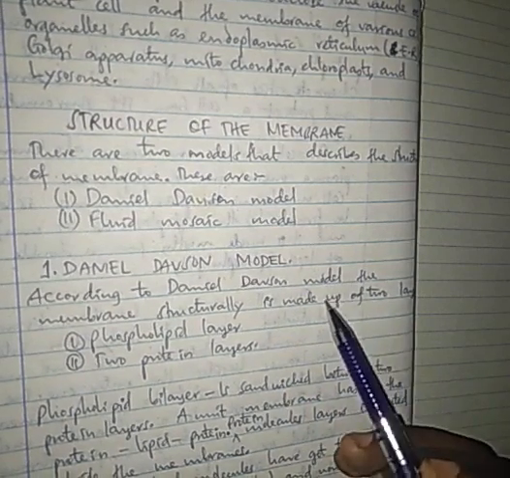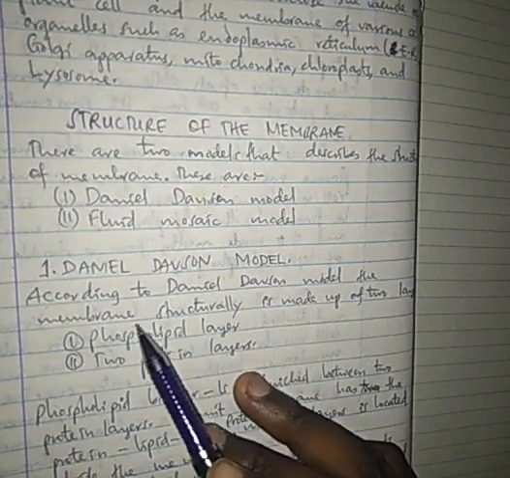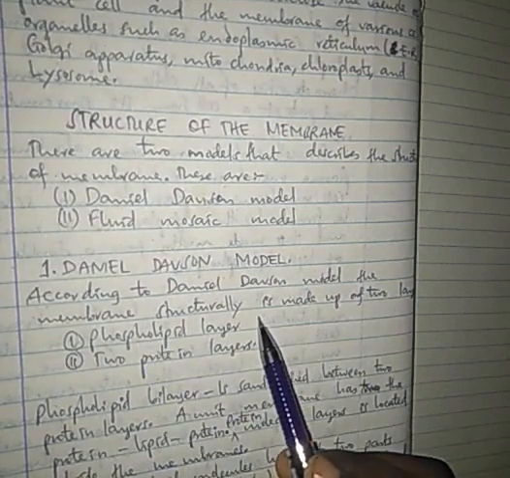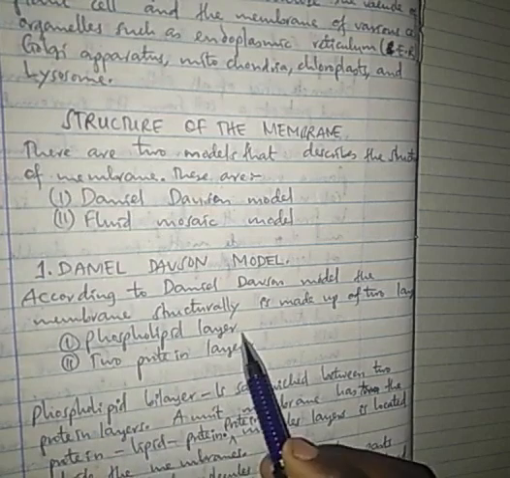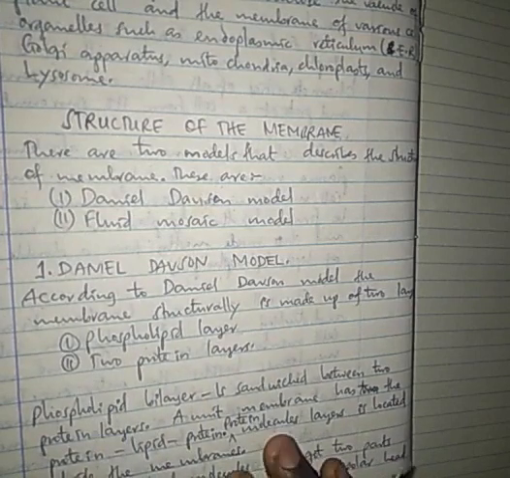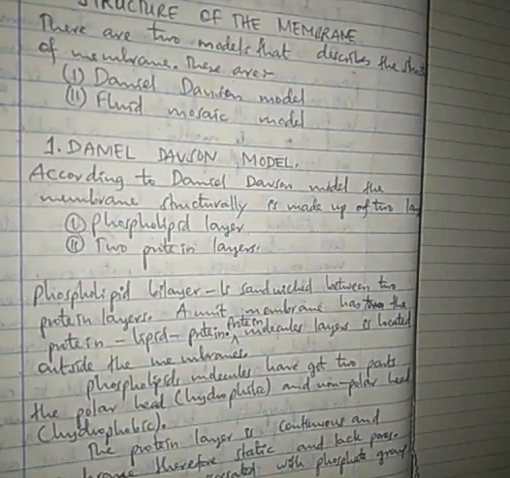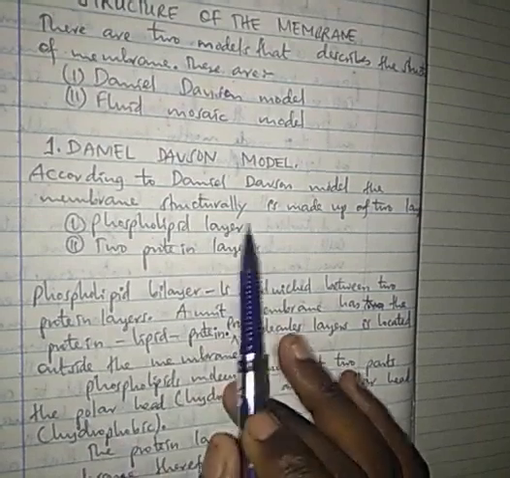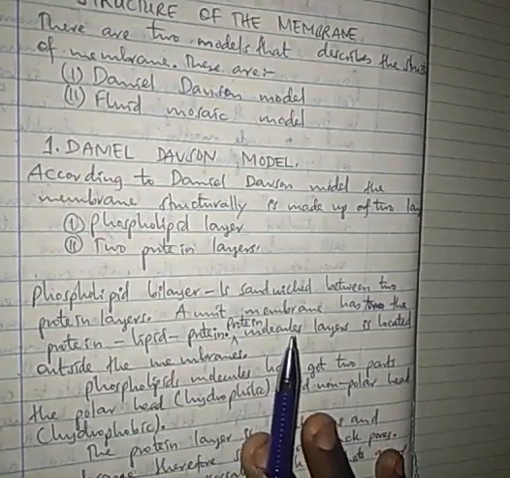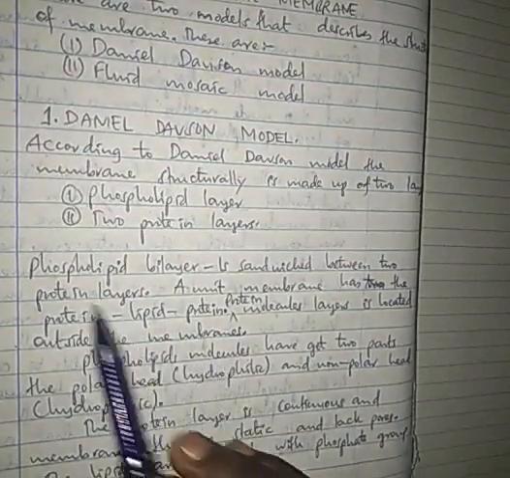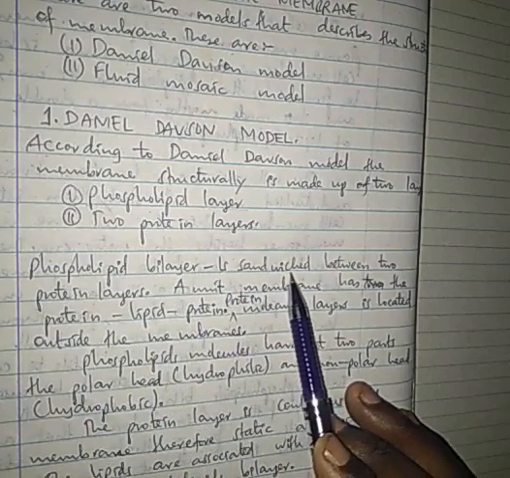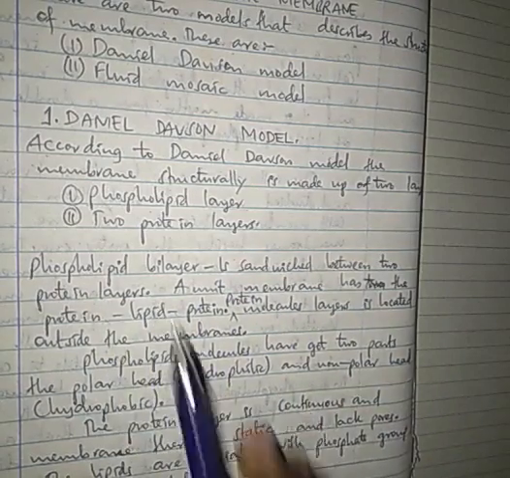According to the Danielli-Davson model, the membrane structure is made up of two protein layers and a phospholipid layer. You must be very serious in order to understand this concept. A membrane is made up of phospholipid and two protein layers. But what did they say? The phospholipid bilayer is sandwiched between two protein layers.